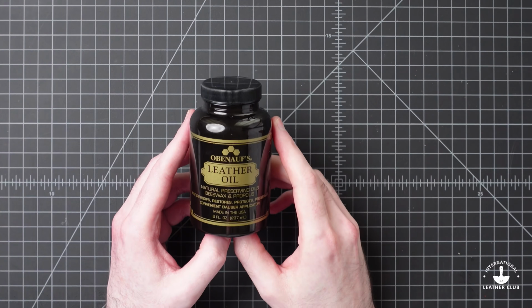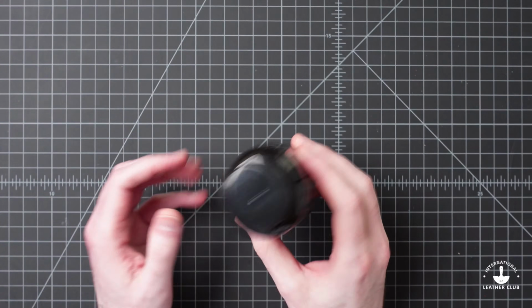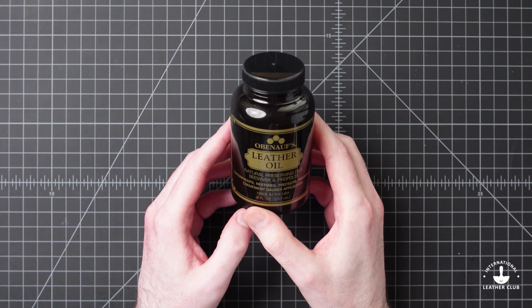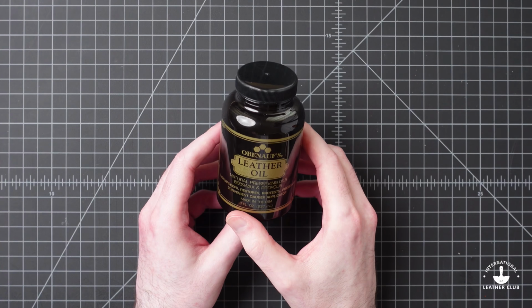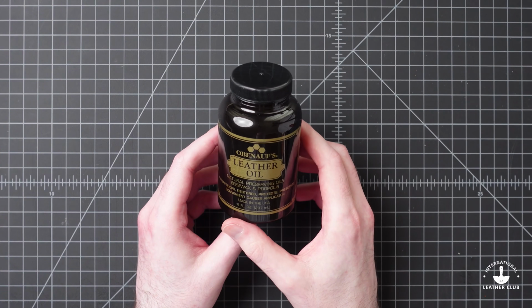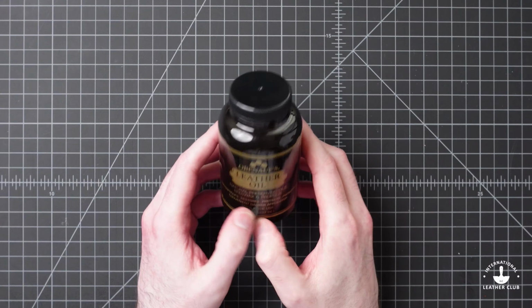This one is more of a pure oil, and if you look at the consistency of it, it's very much like a liquid, so this is an oil in itself. This one has a blend of natural oils and some beeswax and some other preserving elements in there. So it's pretty popular and is another oil option.